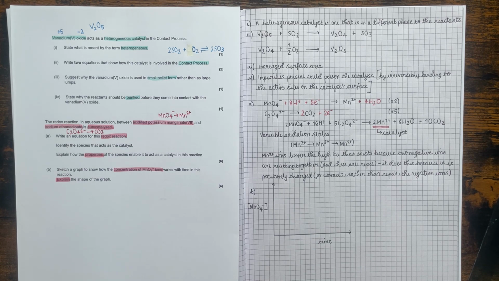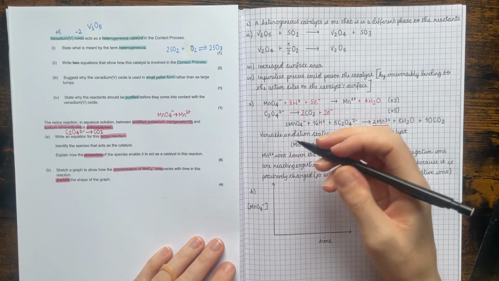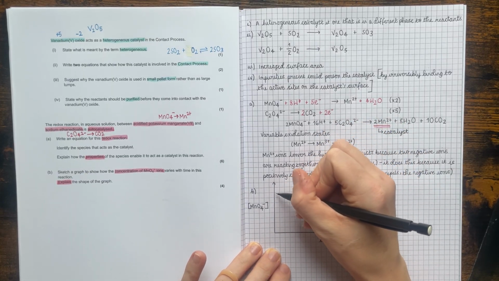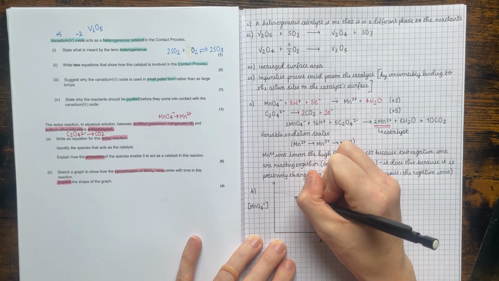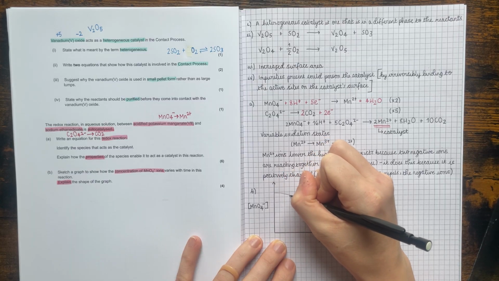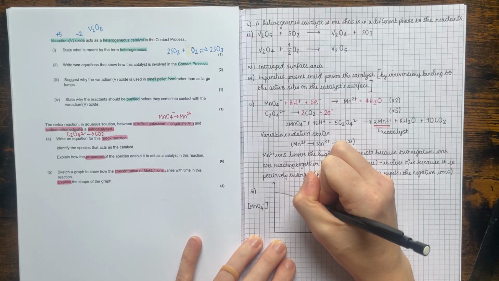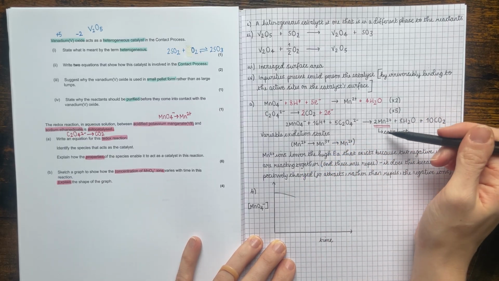So, and I'm going to do this in pencil first, initially the concentration of the MnO4 minus is going to be pretty high because it's a reactant. Again, it's all relative, but I don't want to start it down here on my y-axis, somewhere towards the top. And initially it's not going to decrease very quickly at all, because we've got that high activation energy and repulsion between the negative ions.